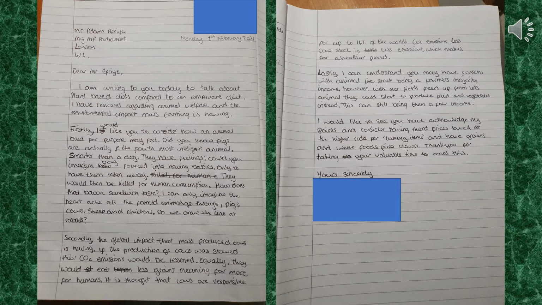Secondly, the global impact that mass-produced cows are having. If the production of cows was slowed, their carbon dioxide emissions would be lessened. Equally, they would eat less grains, meaning more for humans. It's thought that cows are responsible for up to 14% of the world's carbon dioxide emissions. Less cow stock is less emissions, which makes for a healthier planet.